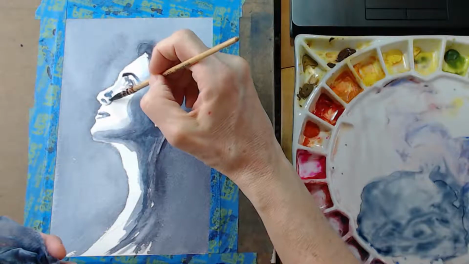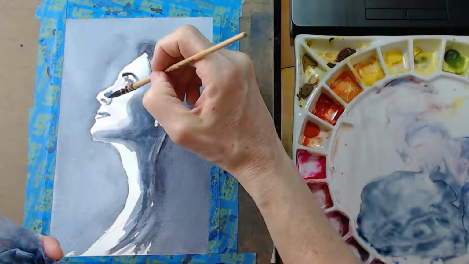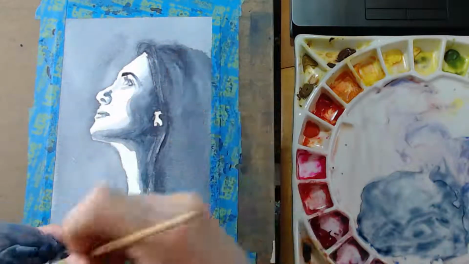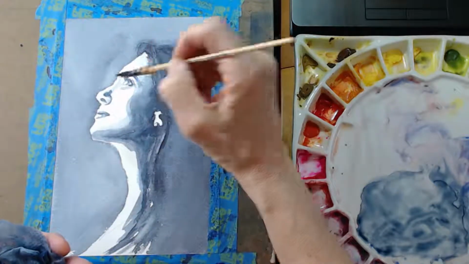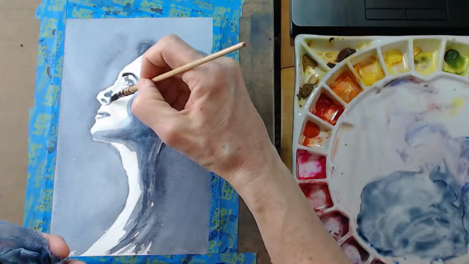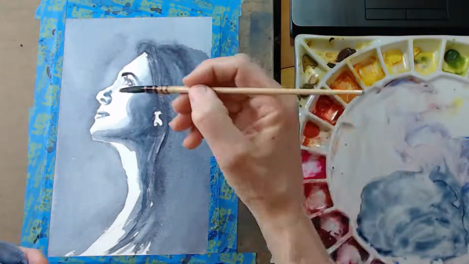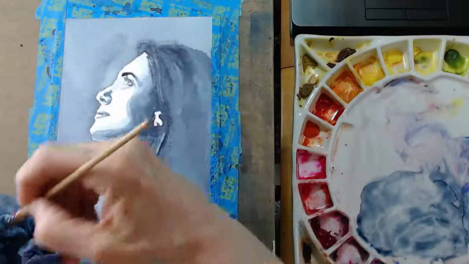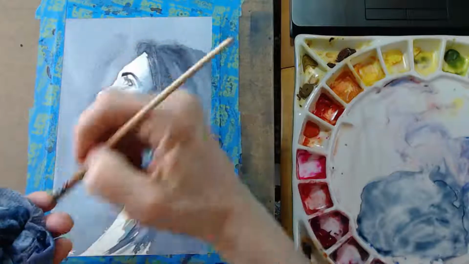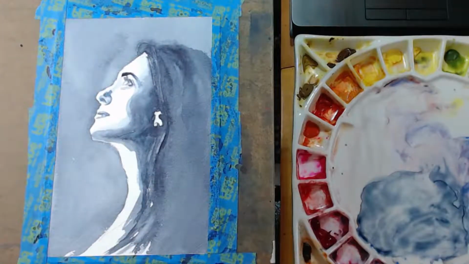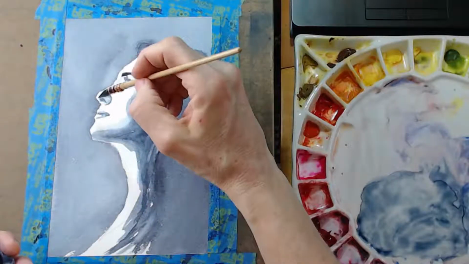So again, I need to blend this in. It's very light back here behind the nostril, so I don't want to blend in that direction. I'm only blending up towards the nose, because that's where the shadow goes. And again, I'm just looking at that reference image and really trying to get a sense for which direction the values go. Super important.